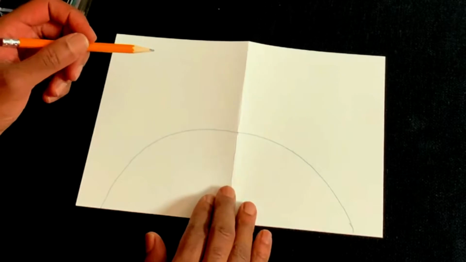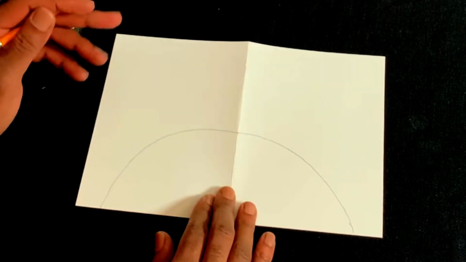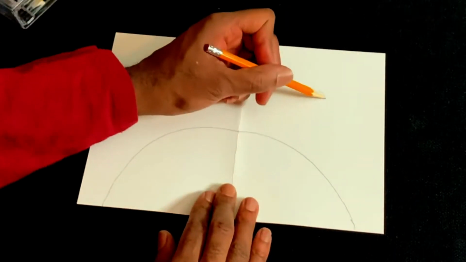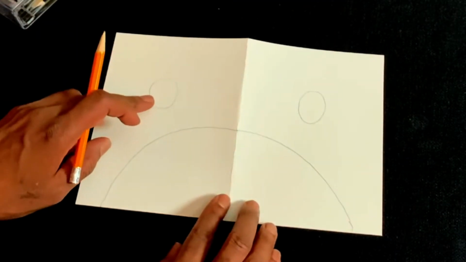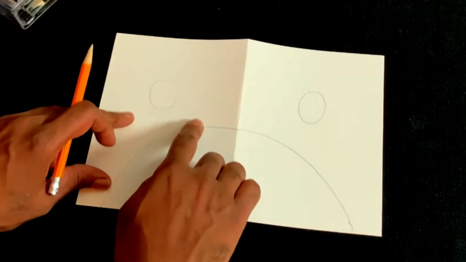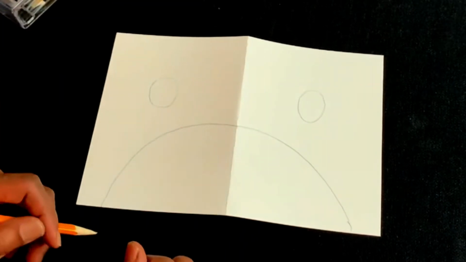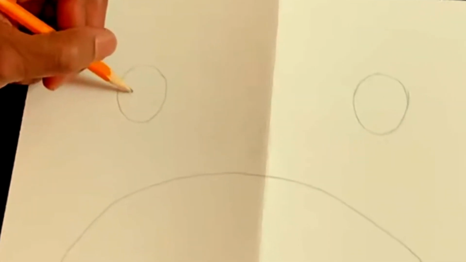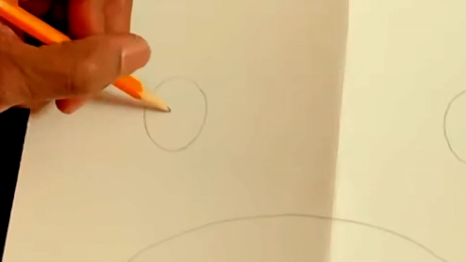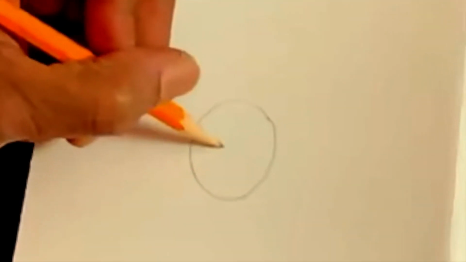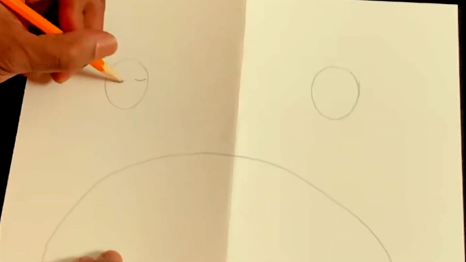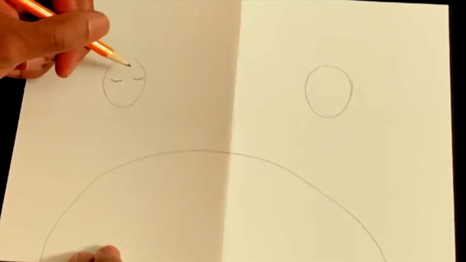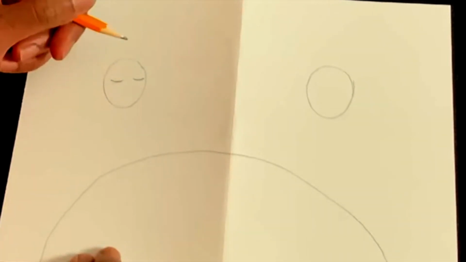So let's start with drawing 2 oval shapes to represent the heads of the 2 characters. That's going to be the heads, and we need enough room to draw the shoulders, and they'll be seated at the table. Let's start with the eyes on this character. I'm going to have them looking down. So I made 2 half circles for the eyes and put some eyelashes on it.